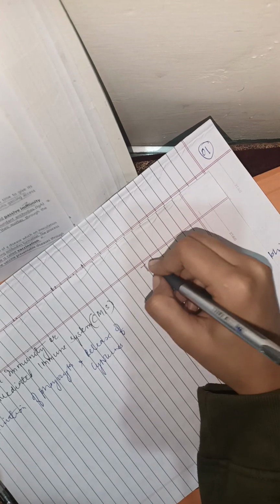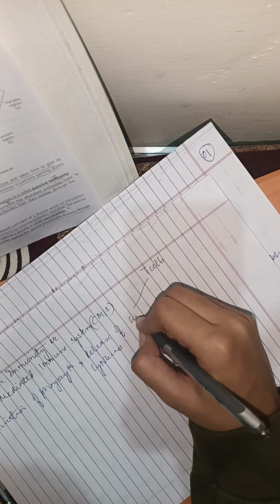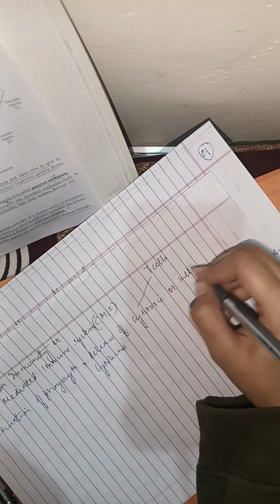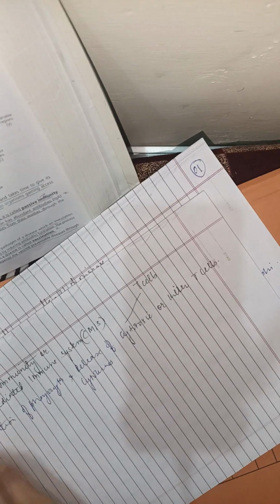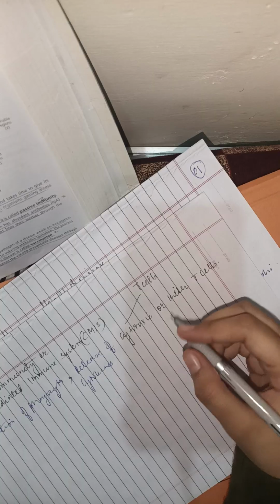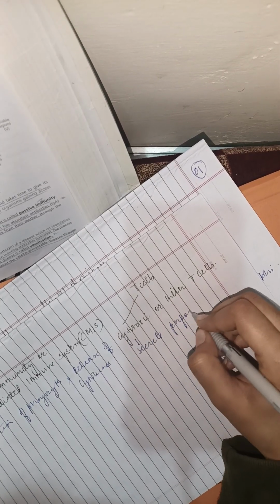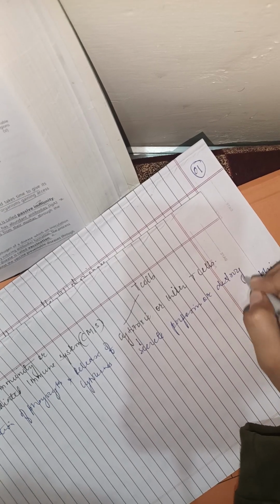Various types of T cells are there. Cytotoxic or killer T cells directly attack and destroy antigens by secreting a protein, perforin.